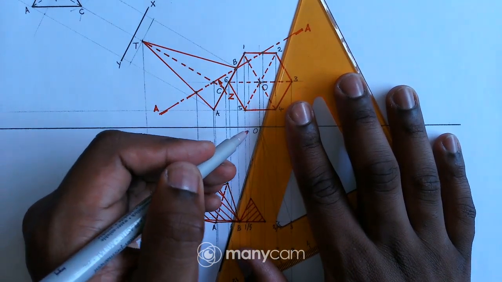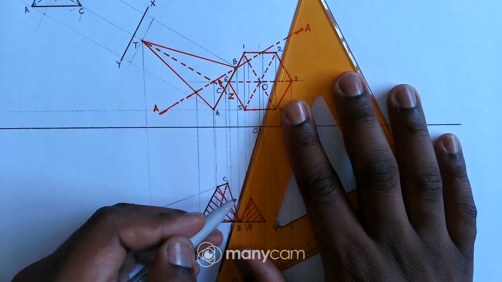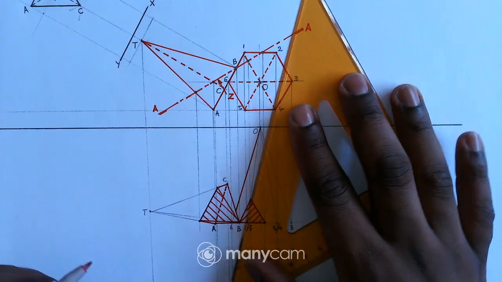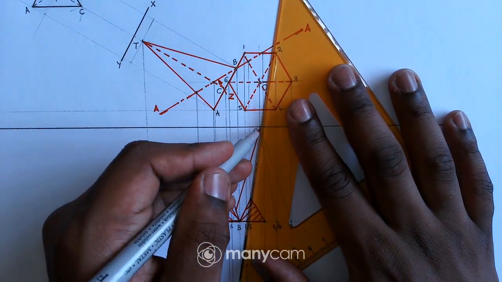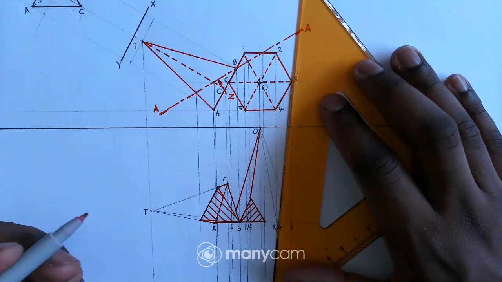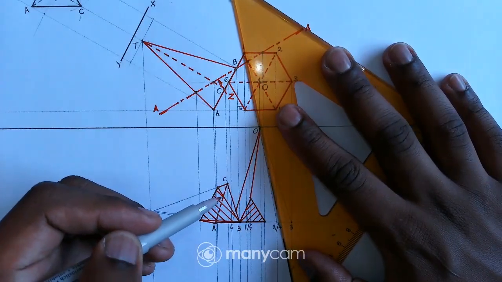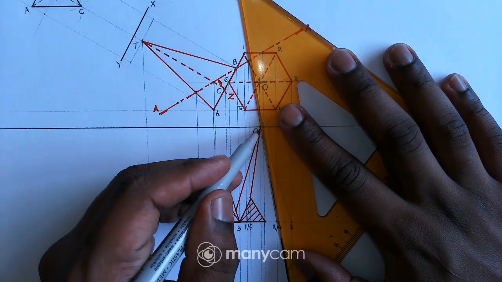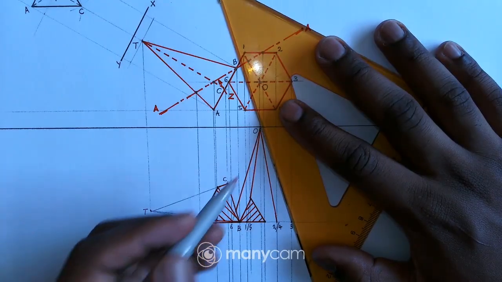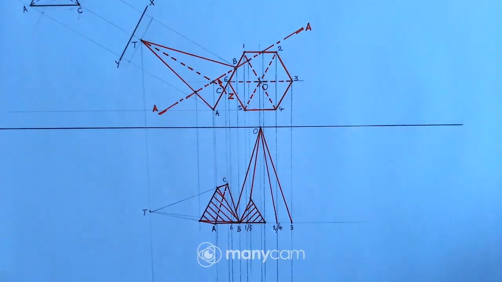So just draw this line. That line up to there. This line.